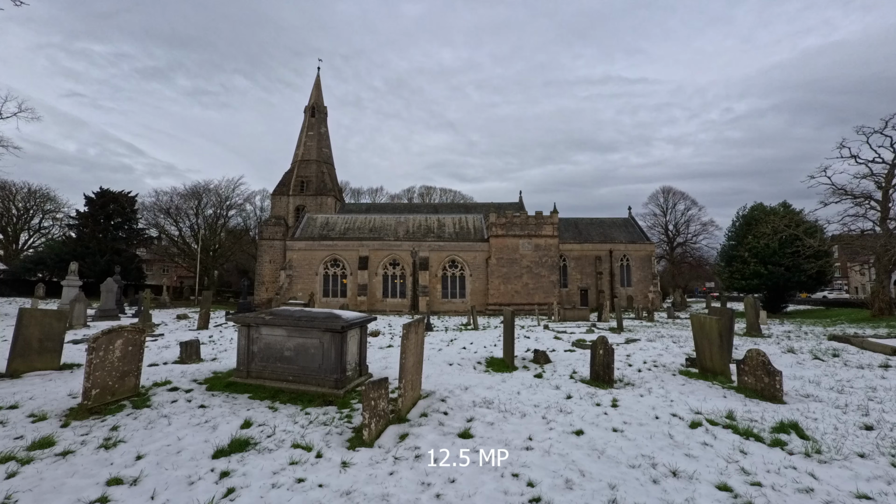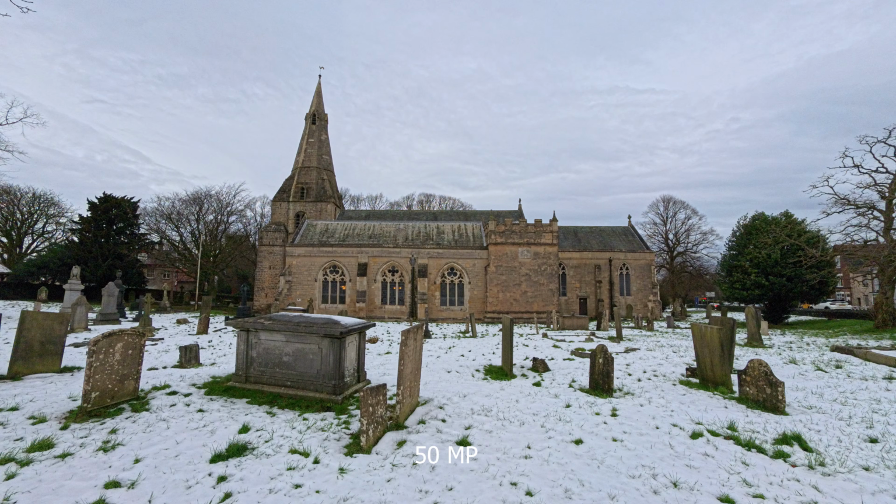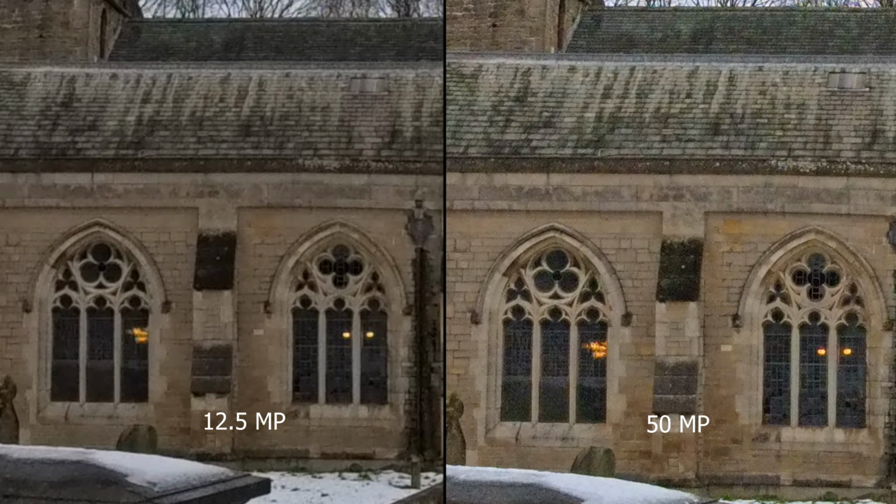And now I've got this church behind me, so let's take the first image at 12.5 megapixels and then the second one being 50 megapixels. Here we go. And while I'm at the church, I know it's a bit morbid, but we'll see the finer detail if I was to take two images of a gravestone. And then I'll crop in from that 12.5 megapixels to that whopping 50 megapixels, and let's just see if we can see any difference there.